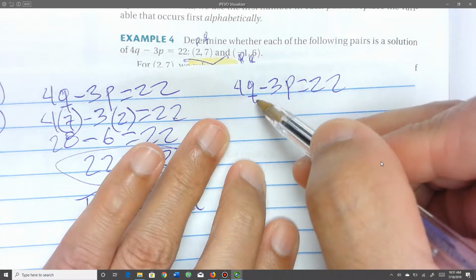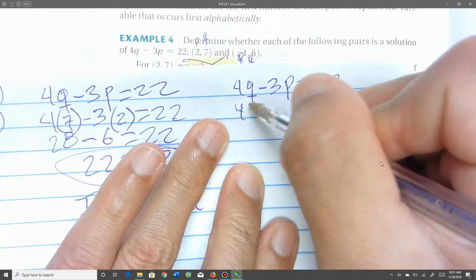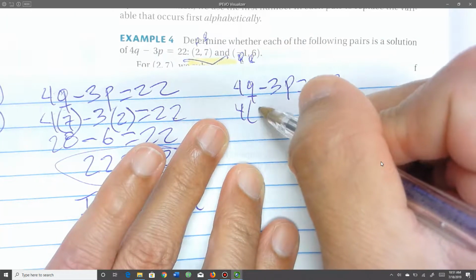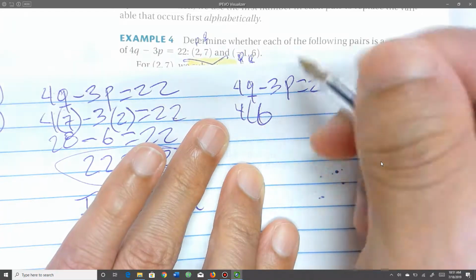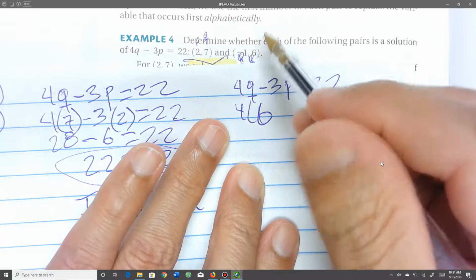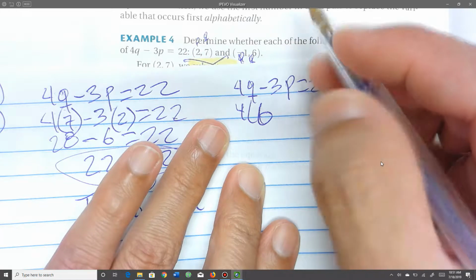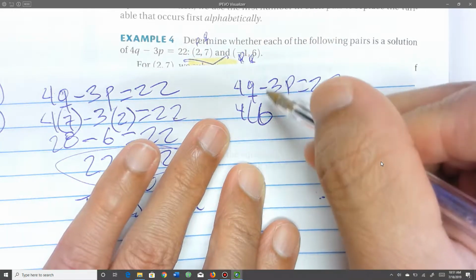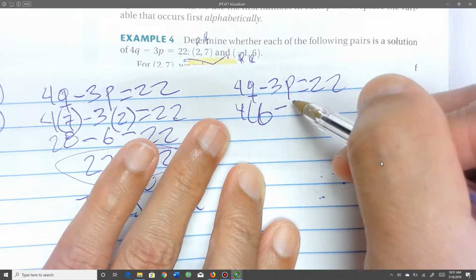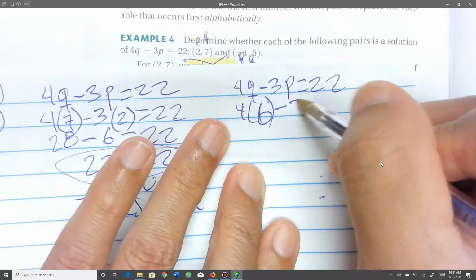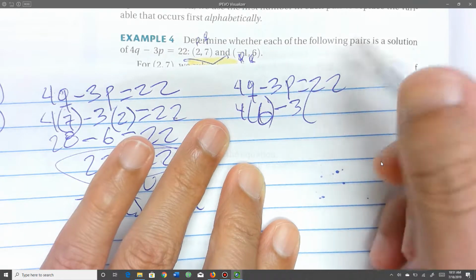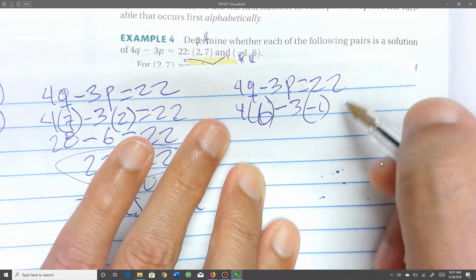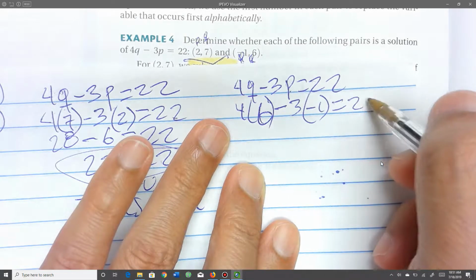So here I need to substitute Q, and I know that Q is 6 because Q comes second in the alphabet, next after P, and then that's -3 times my P. P is -1. And all of that equals 22.